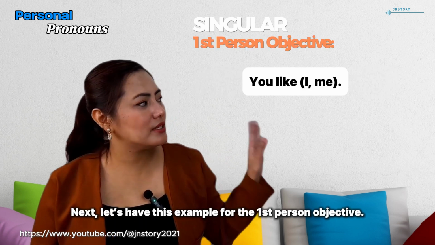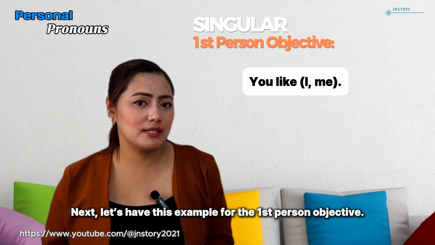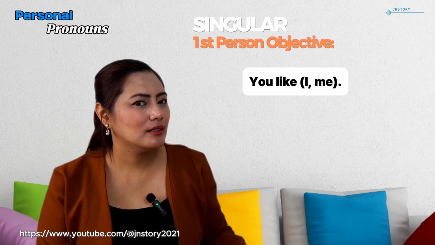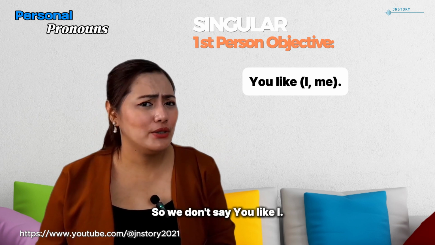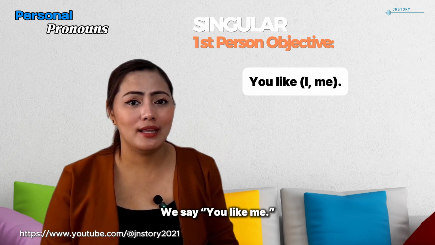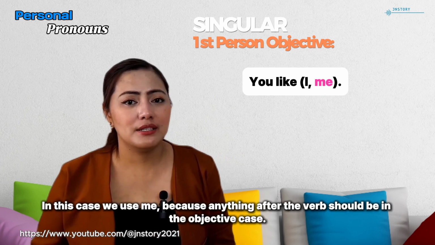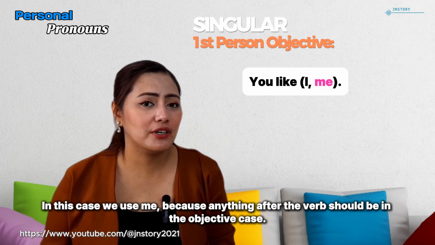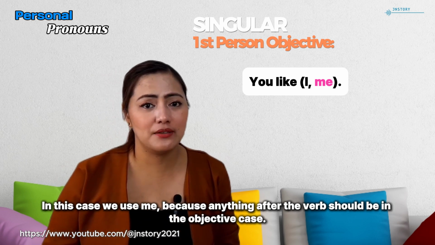Next, let's have this example for the first person objective. "You like..." So we don't say "you like I." We say "you like me." In this case, we use "me" because anything after the verb should be in the objective case.